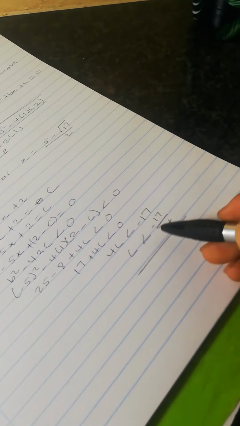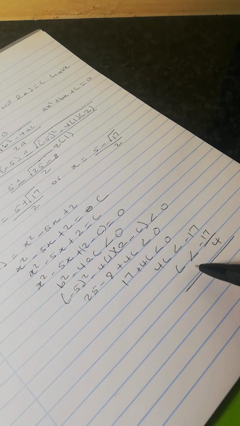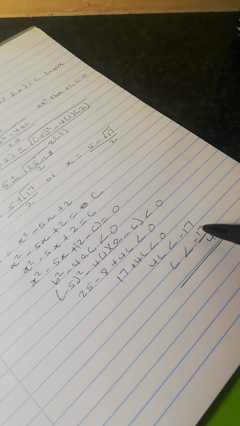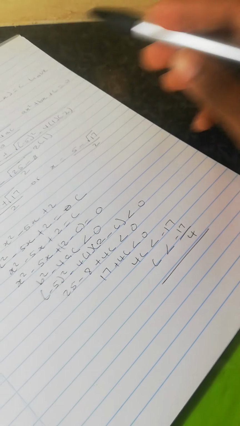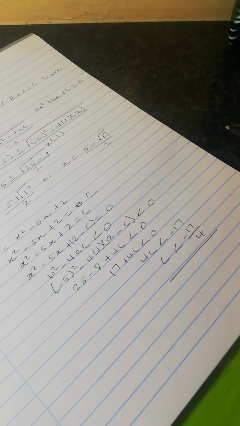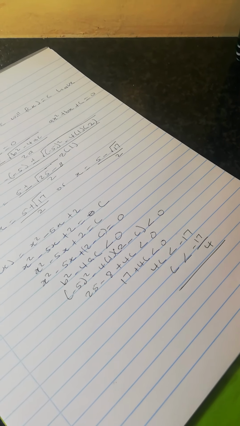Right. So what this means is that if c is less than negative 17 divided by 4, then this equation won't have real roots. I hope you understood it.